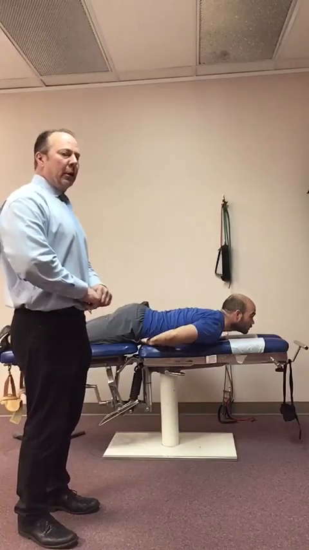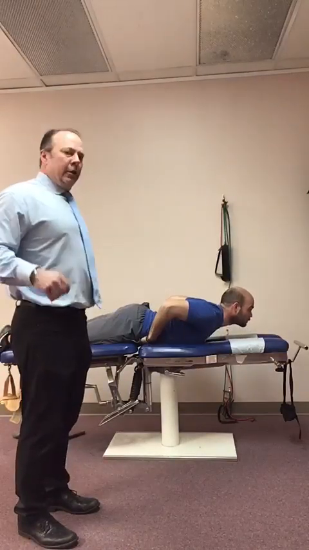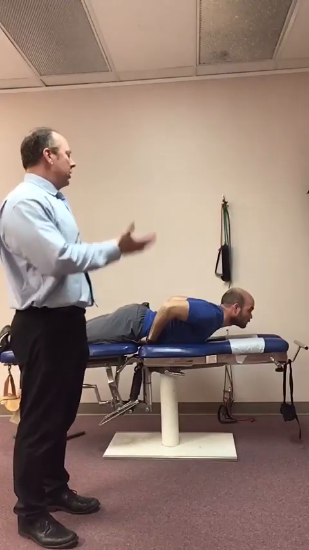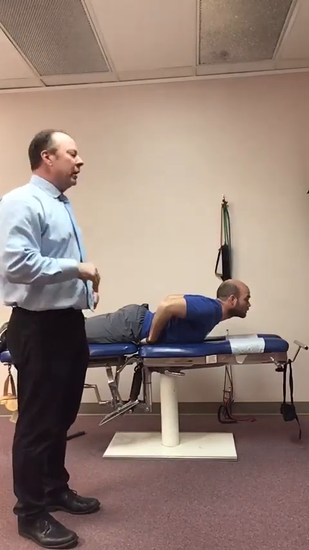Good. From there, he's now going to do protraction of the scapula. He's going to roll his shoulder blades together by trying to bring his elbows as far back together as he can. Yep. The third motion is extension of the thoracic spine, the upper back. So now he's going to raise his chest up off the table as high as he can. Okay, so there's the 3 individually.